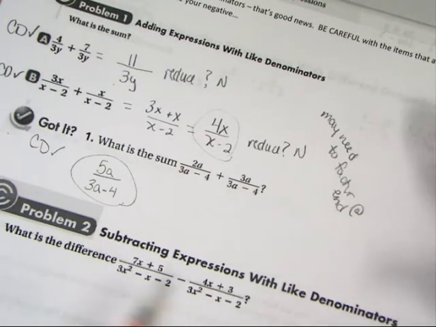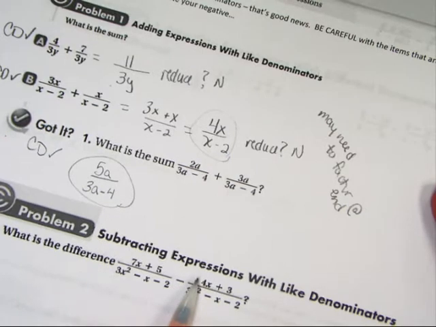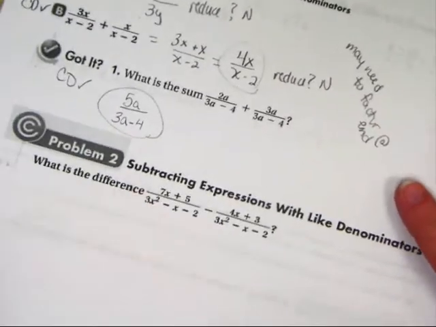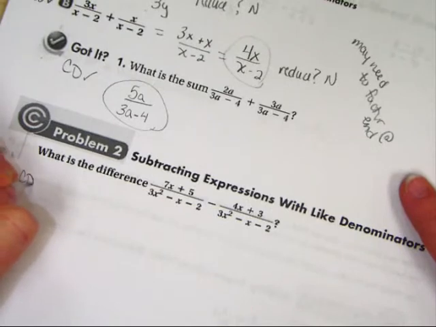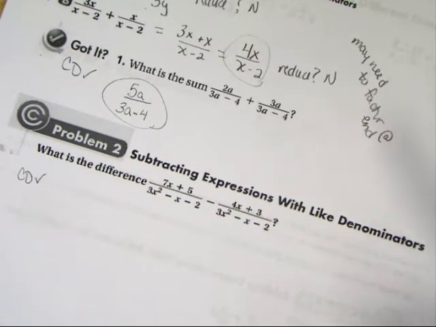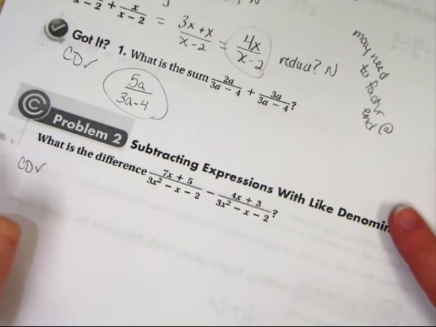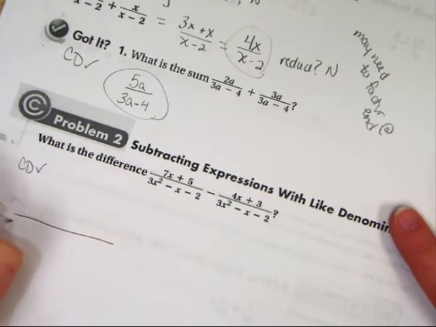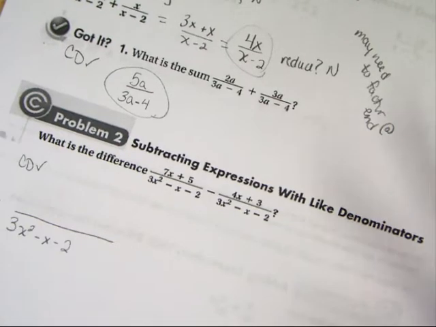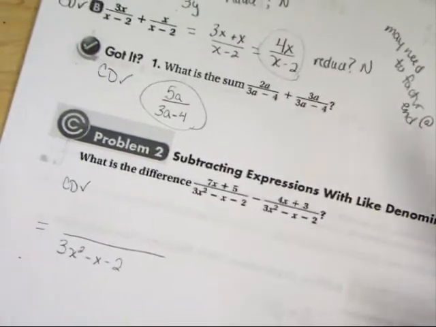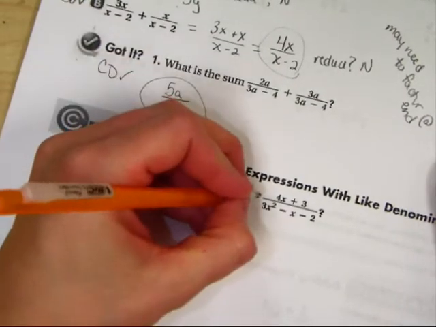Moving on to problem 2. It says subtracting expressions with like denominators, or common denominators. So let's look at these. Do you see that we have a common denominator? In other words, that they are both the same? That's great. So what I'm going to do is write a big fraction bar. I'm going to get 3x squared minus x minus 2 on the bottom because that was the denominator for both of my fractions.